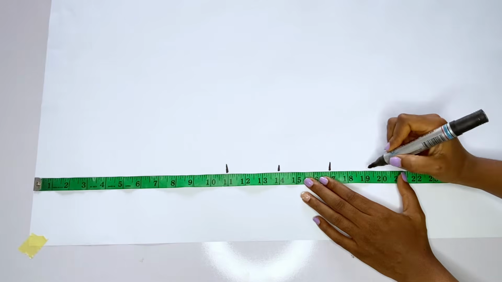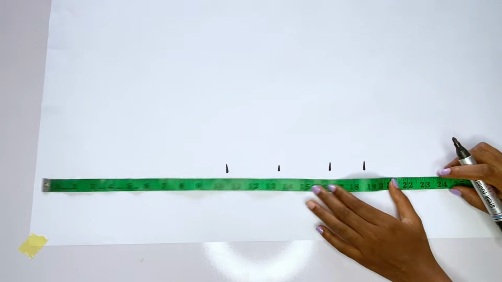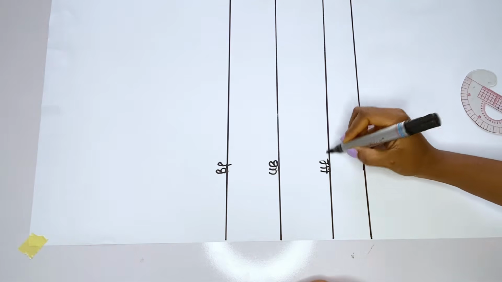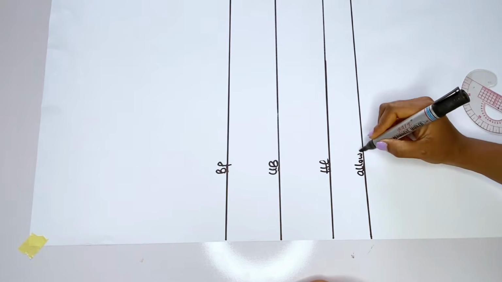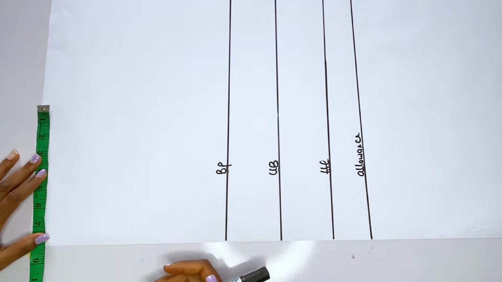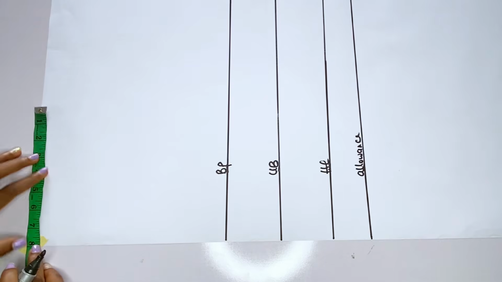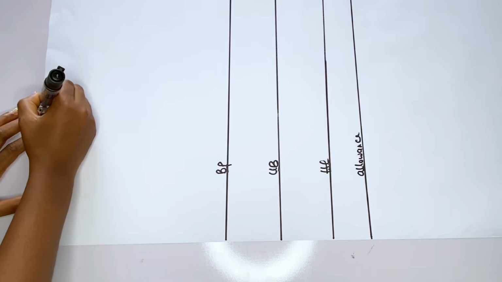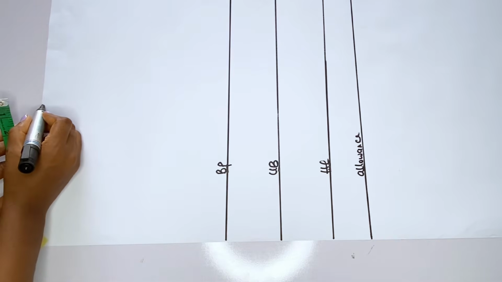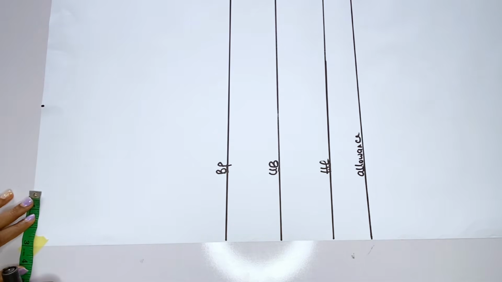Then for the half length is 17, and I will add 2 inches extra for allowance. And I'm done marking the lines. I'll label the bust point, under bust, half length, and allowance. The next thing that I will do is to mark our shoulder. The shoulder is 16 inches, and 16 inches is 8 unfold, so I'll go ahead and mark 8, but I will not mark down, just indicate the 8 inches and leave it for now.